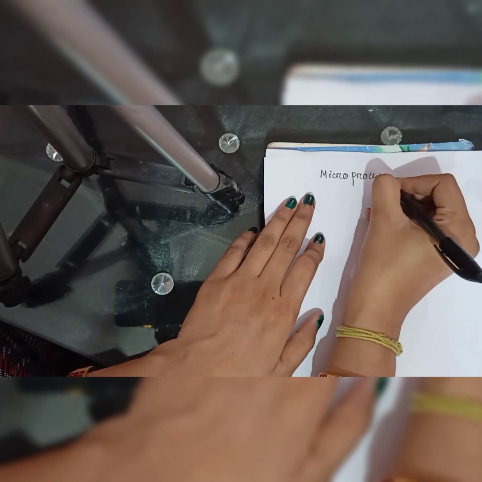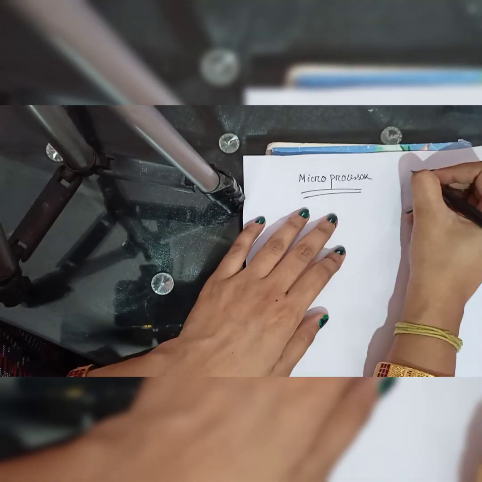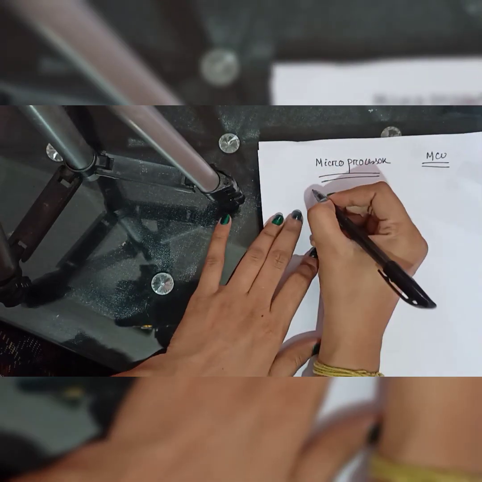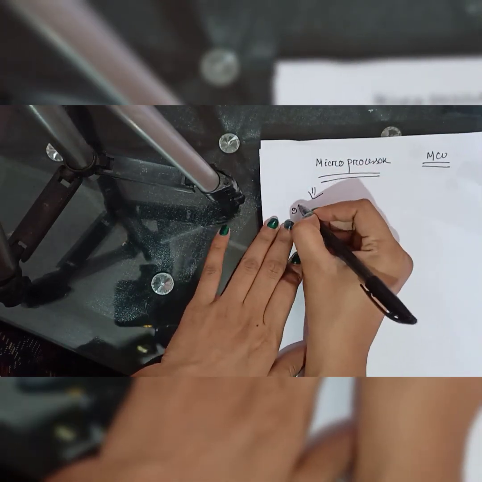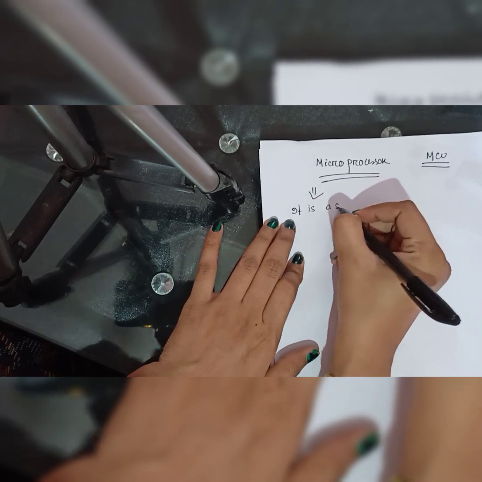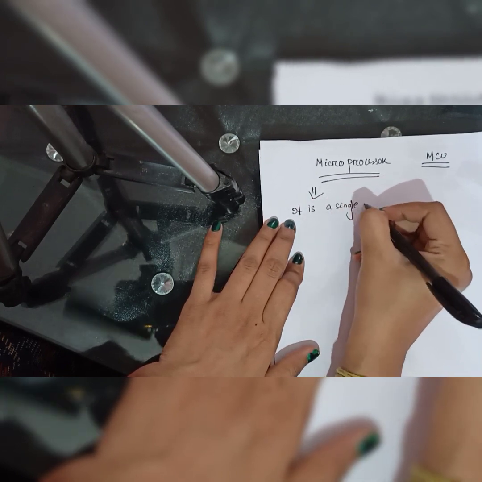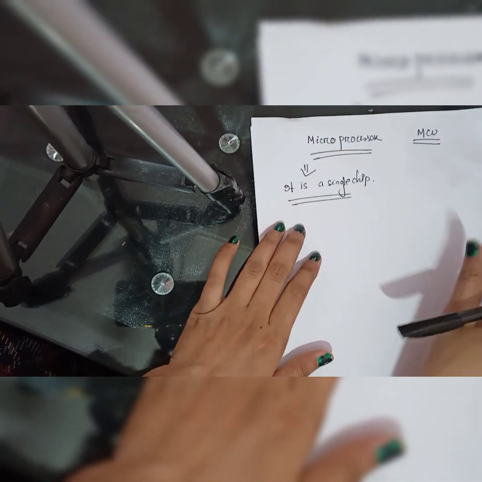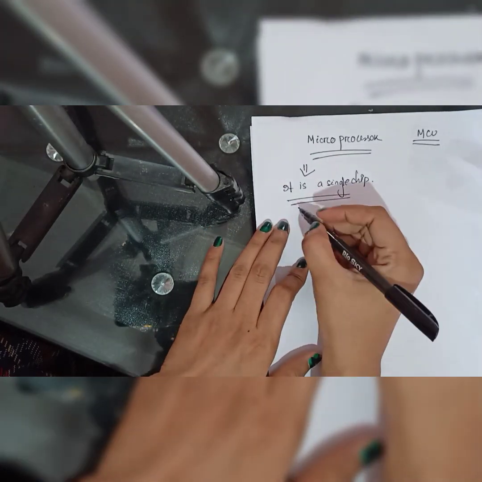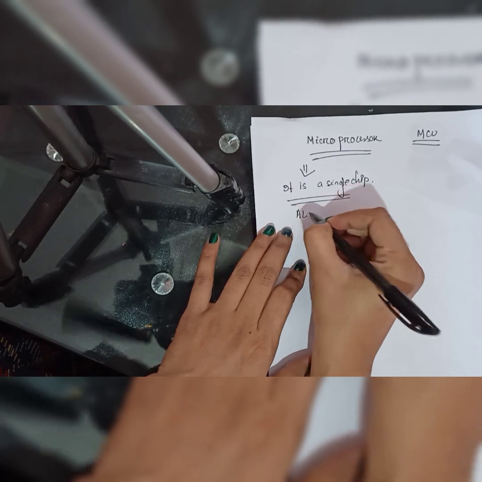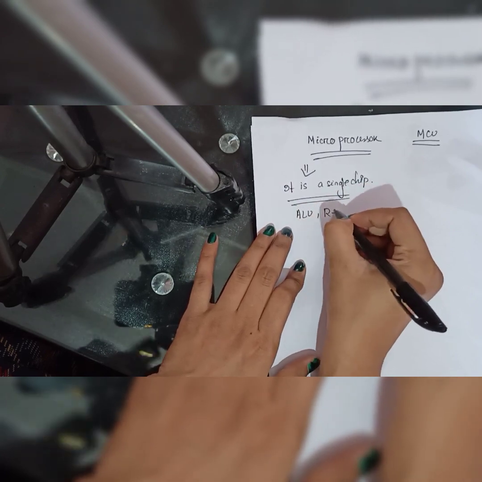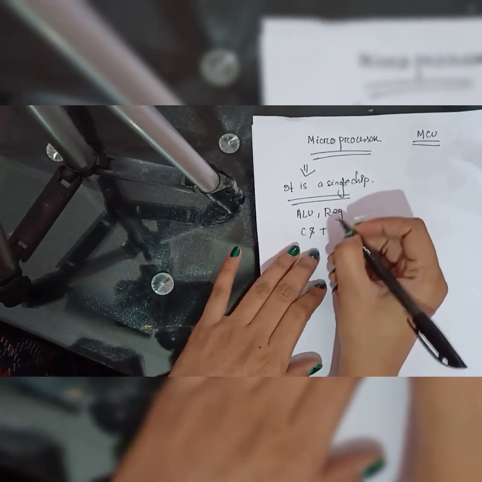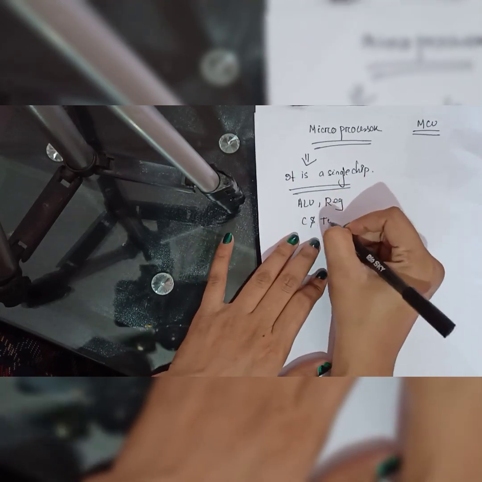Microprocessor and microcontroller unit. Clear? So I have already told you it is a single chip. And what is present inside the chip? The arithmetic logic unit, registers, and the control and timing unit.